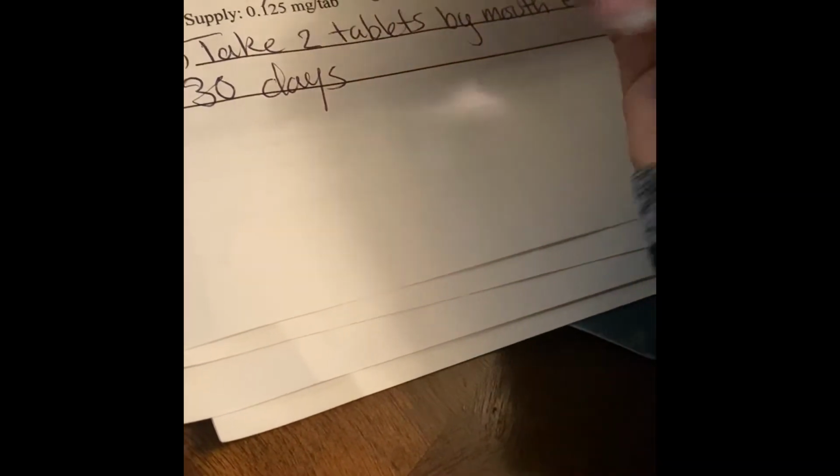So the math for that would be 2 tablets, right? Times 15, because you're doing every other day for 30 days. So it'd be a total of 15 days, and you do 30 tablets total.